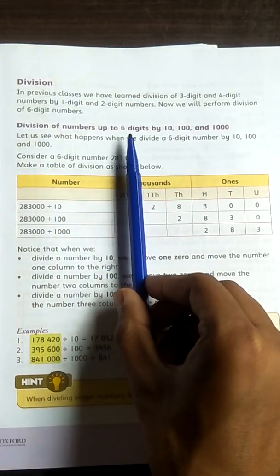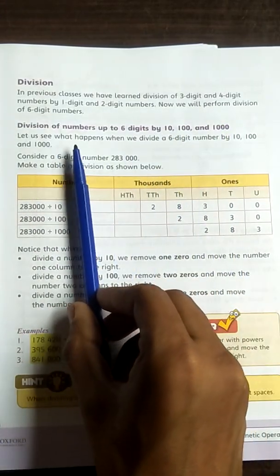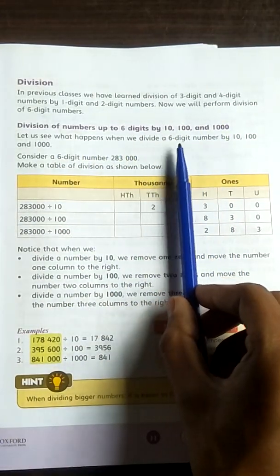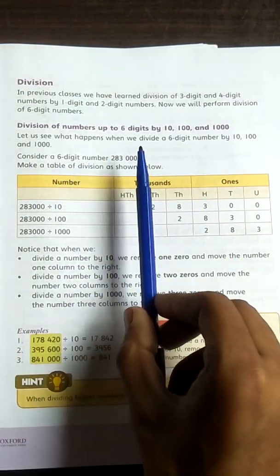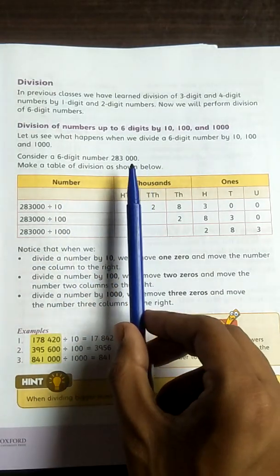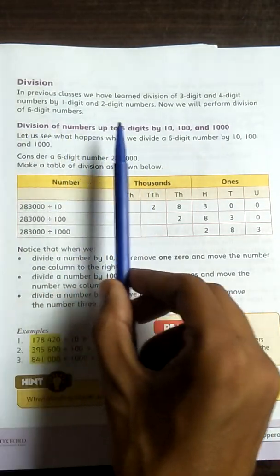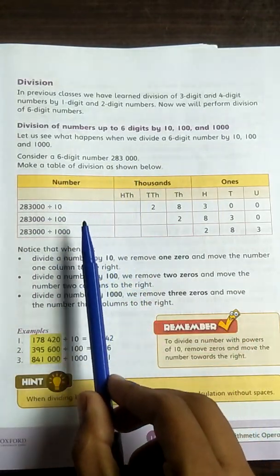Division up to 6 digits by 10, 100 and 1000. Let us see what happens when we divide a 6 digit number by 10, 100 and 1000. Consider a 6 digit number here. On the previous page we considered a 6 digit number and multiplied it with 10, 100, 1000. Now we divide with 10, 100 and 1000.